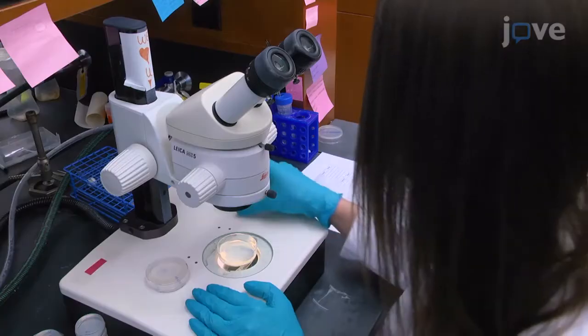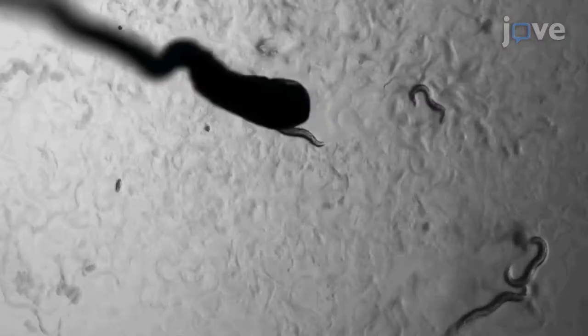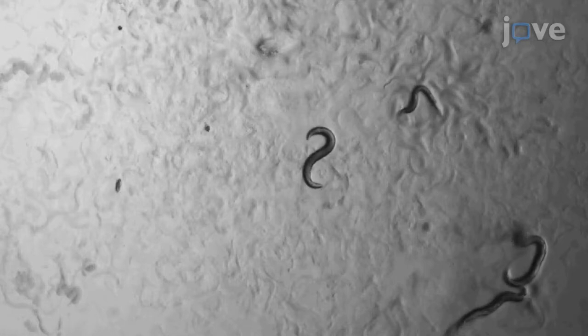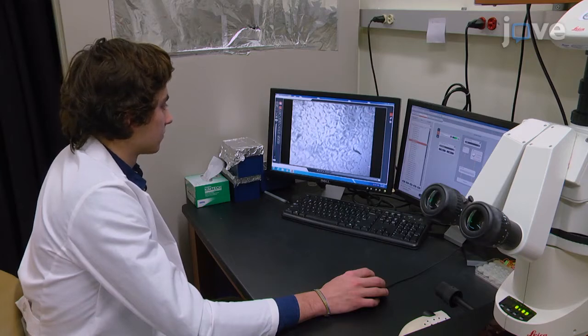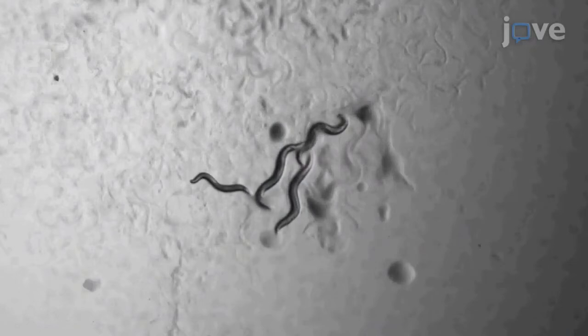RAN peptides are a feature of repeat expansion neurodegenerative disorders, such as Huntington's disease, amyotrophic lateral sclerosis, and frontotemporal dementia. These protocols provide an important standardized approach for quantifying RAN peptide toxicity in the C. elegans model system. The techniques described are simple to learn and inexpensive, can be performed quickly, and leverage the reproducible features of the C. elegans system such as movement and reproduction.